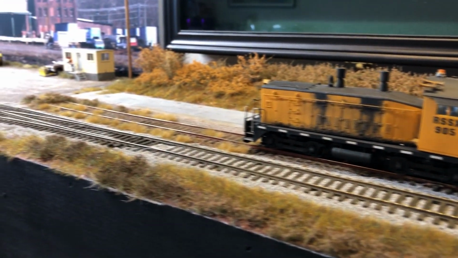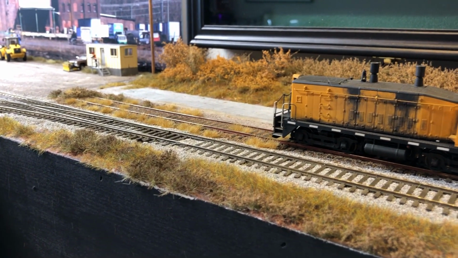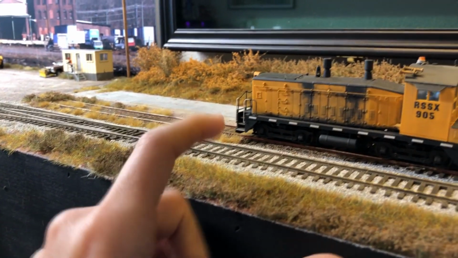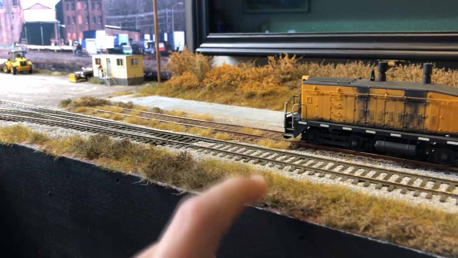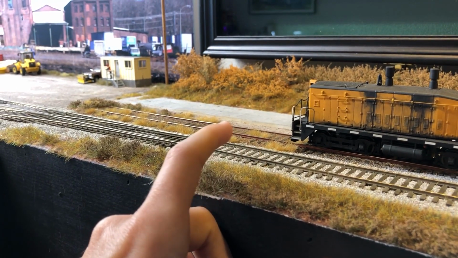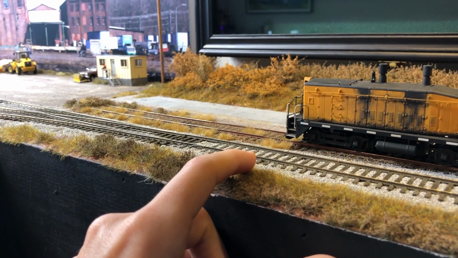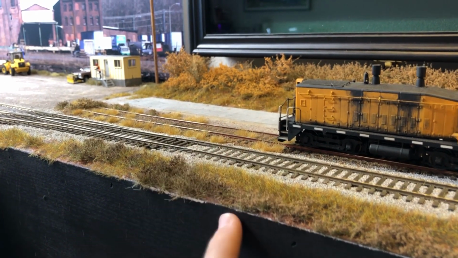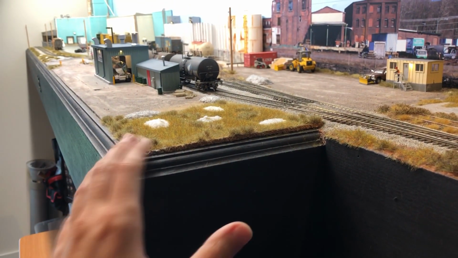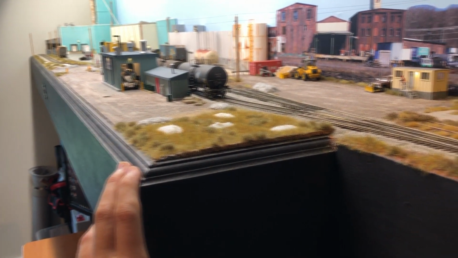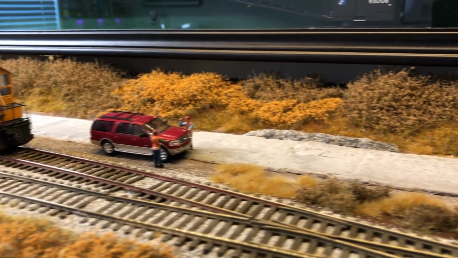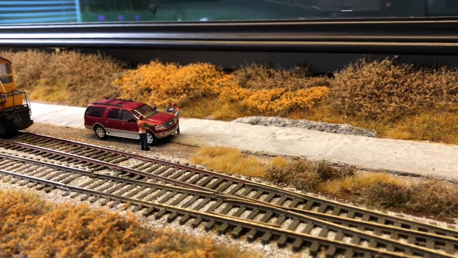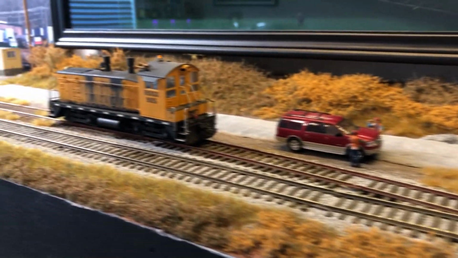What I did was I put those down first, and then I put down some static grass in the empty spots, and I used Pico static grass, which is a dead winter color, and I used that throughout the layout. I blended it into some other grass areas, but I'm really impressed with the materials here from Scenic Express. Came out pretty good.